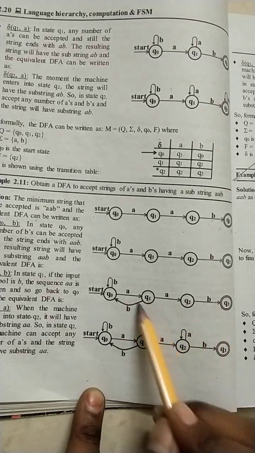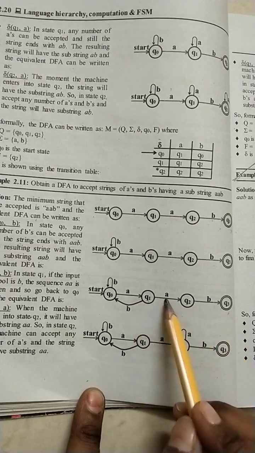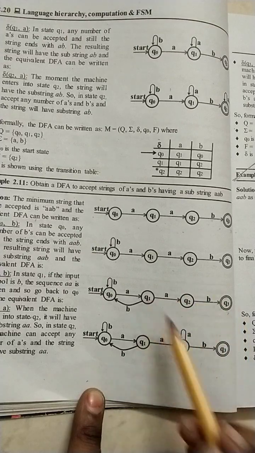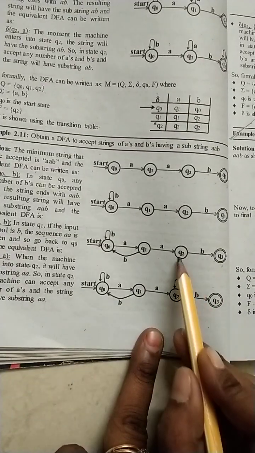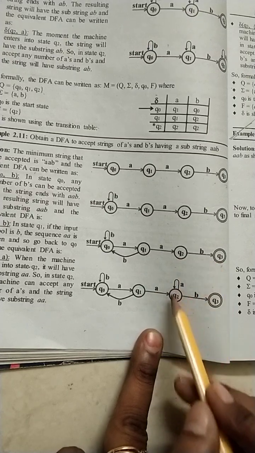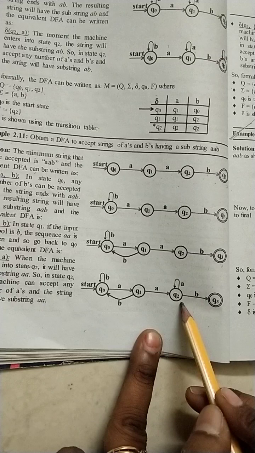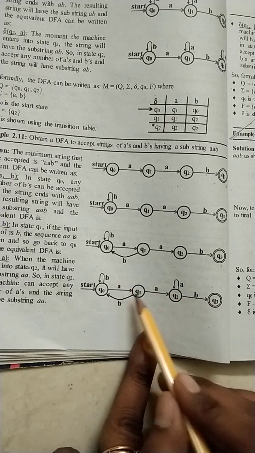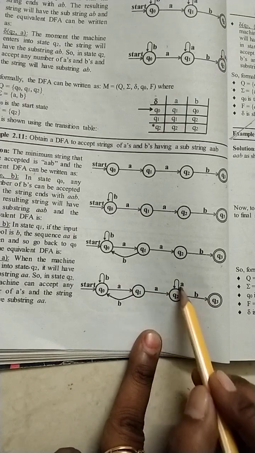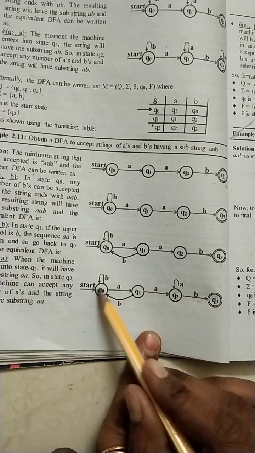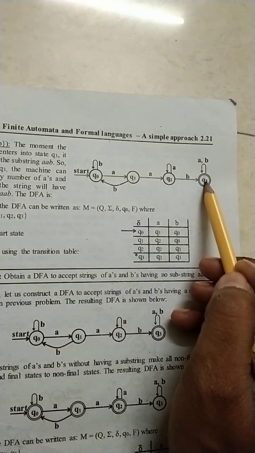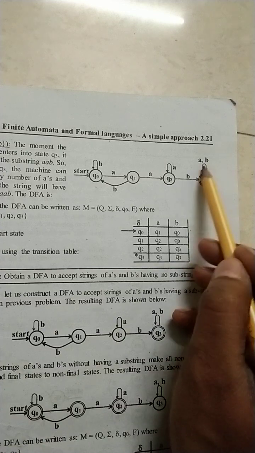Like that, to reach the final state it has to go through AAB. Similarly, Q2 takes a transition to Q3. Any occurrence of A on Q2 goes to Q2 itself, because our substring is AAB. If it takes one more A, it doesn't matter. So AA may repeat any number of times, followed by B, right? Like this you have to design a diagram based on the question. Similarly, at last Q3 also has to take transitions, so any occurrence of A and B.